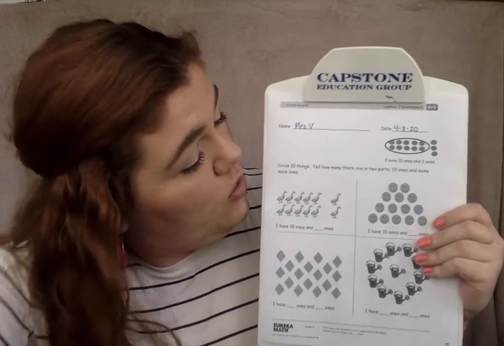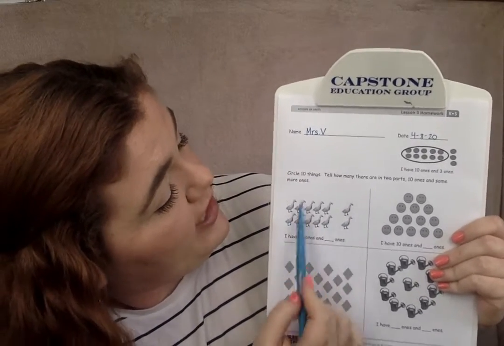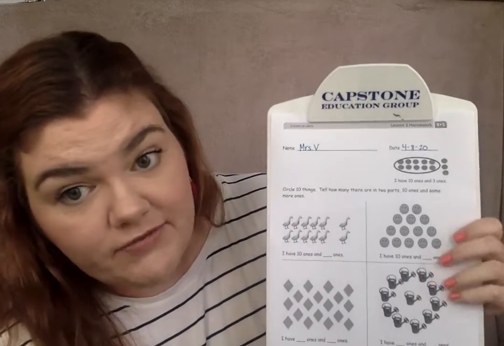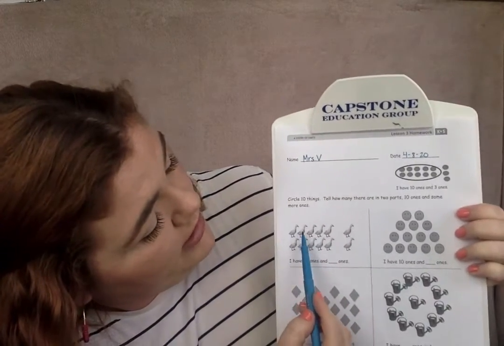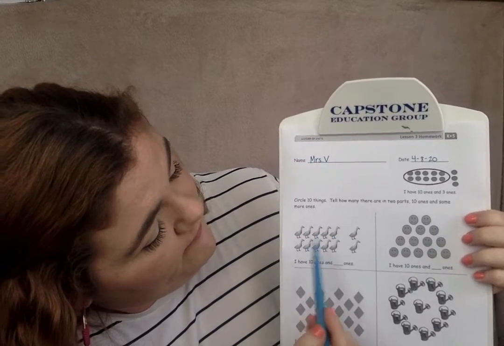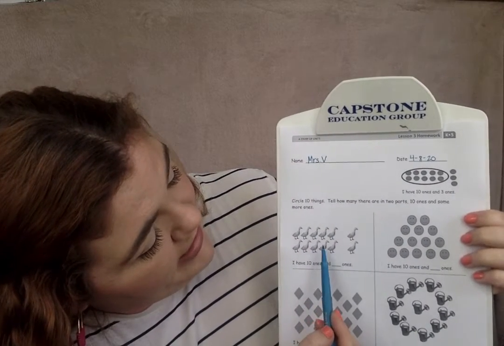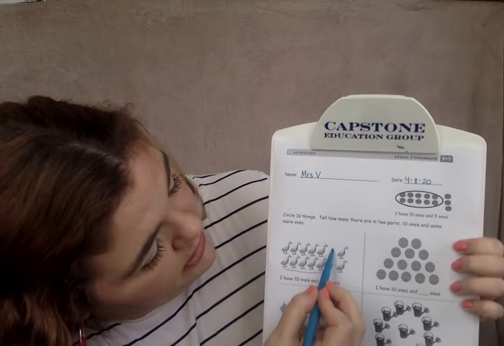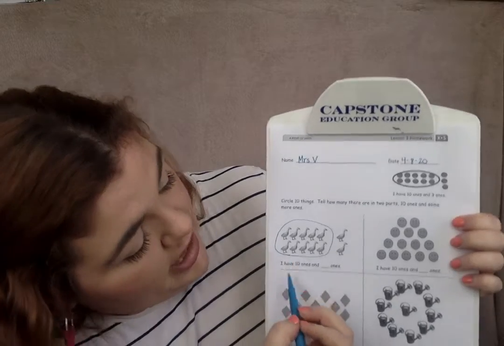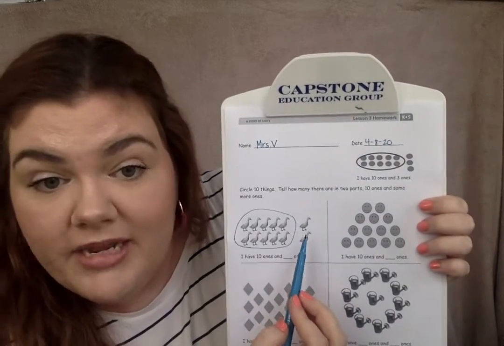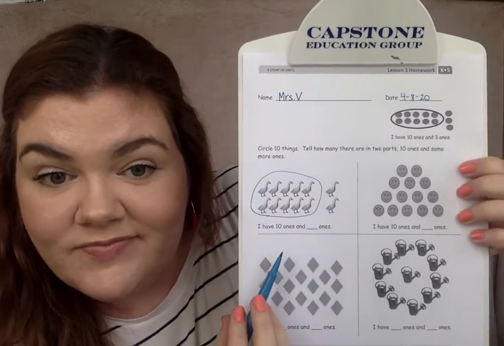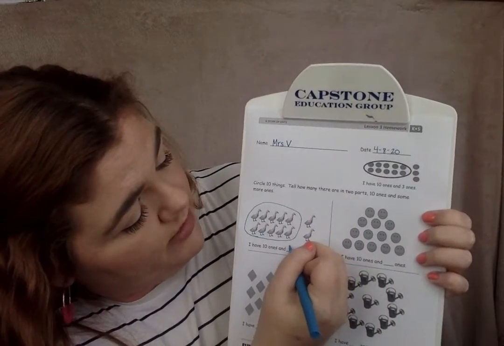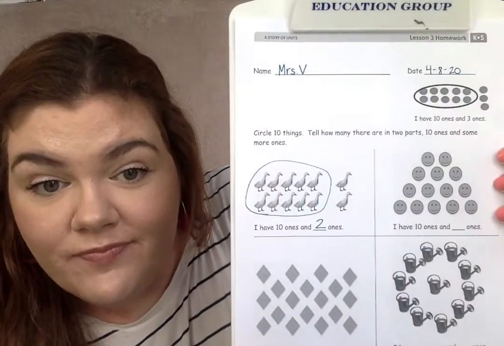Okay, so we are looking at the ducks. We need to circle 10 ducks and then write how many are left over. So let's count 10. 1, 2, 3, 4, 5, 6, 7, 8, 9, 10. So I'm going to circle 10. I found my 10. Now how many do I have left over? How many ducks? How many? 2? That's right. I have 2 left over. So I'm going to put 2 in my blank.